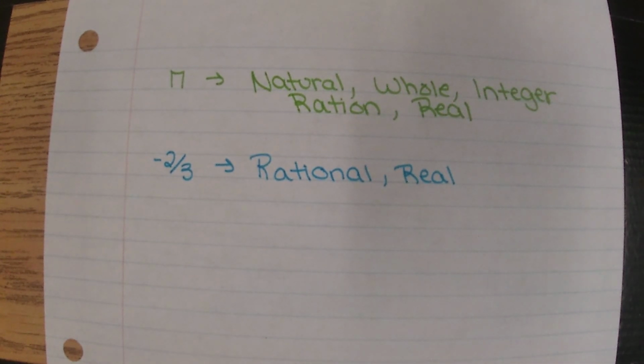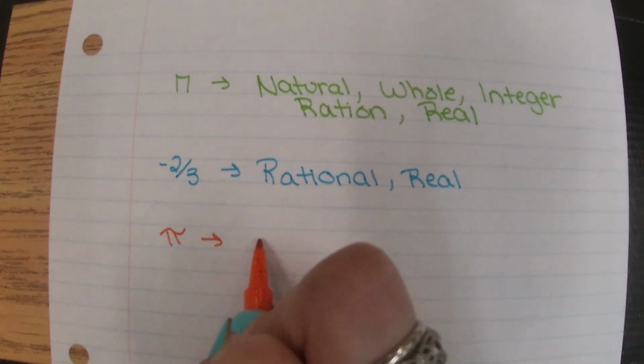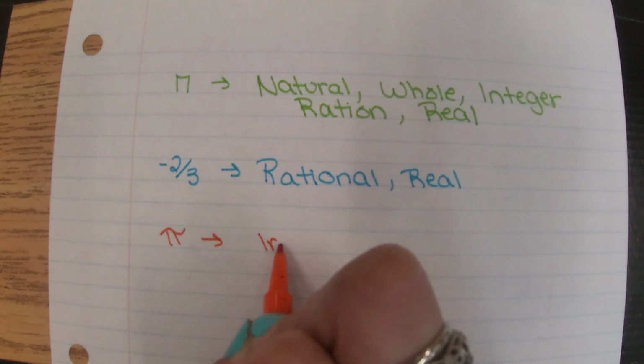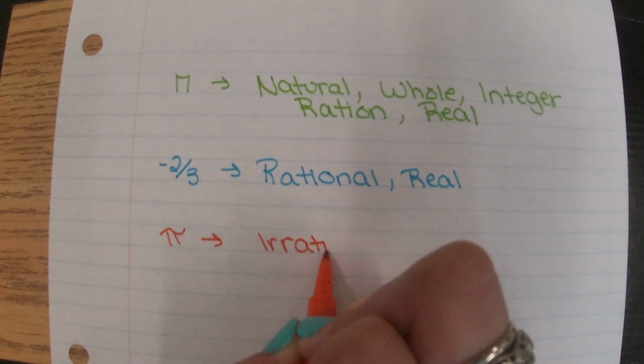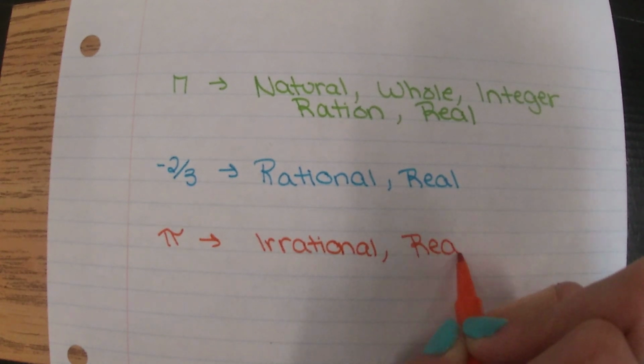So maybe if we talk about pi, right? Hopefully we realize pi is one of our real numbers, like it's real weird numbers. So it's going to be irrational. And then the only thing below irrational is real.